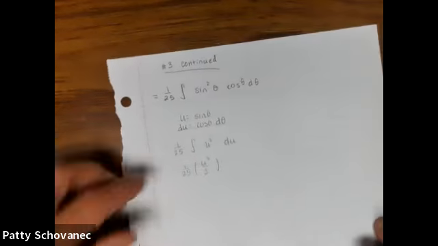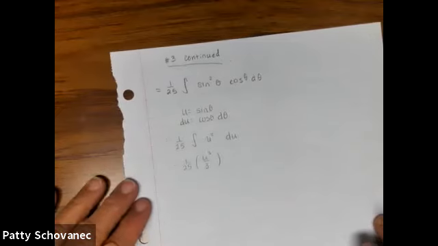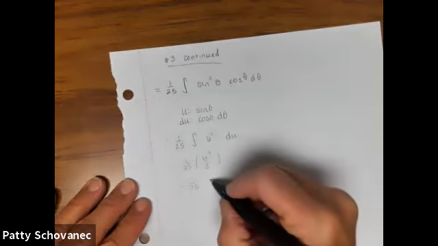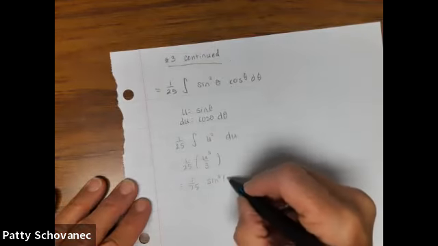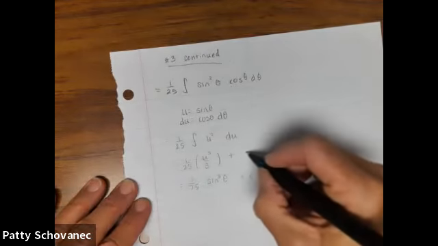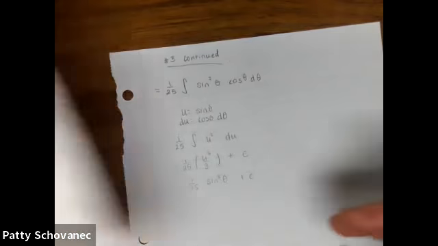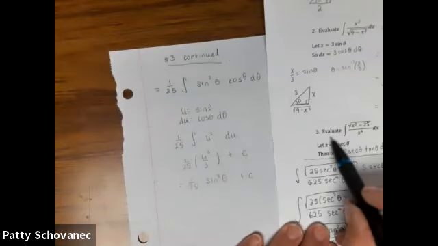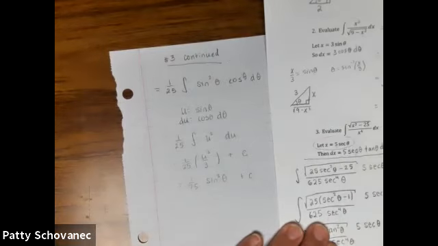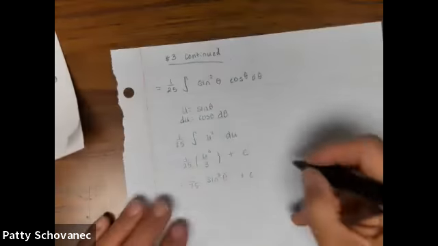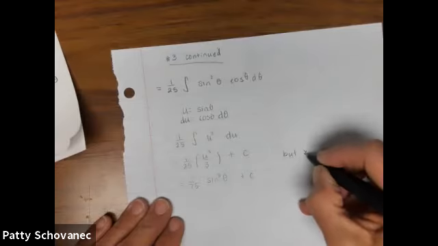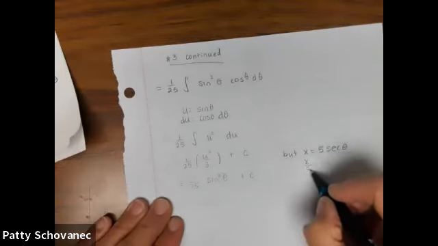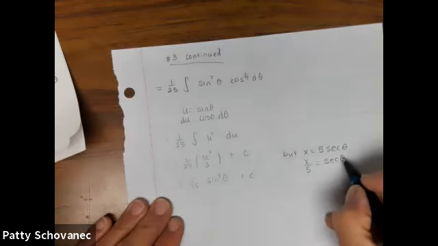Now we need to go all the way back, get it in terms of theta, go from theta back to x. So let's write that as 1 over 75, that's going to be a sine cubed of theta. Now let's go back and figure out from there how theta is related to x. So that comes back from our original substitution. X was 5 secant of theta. So x over 5 is equal to the secant of theta.